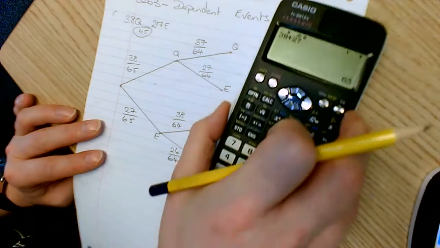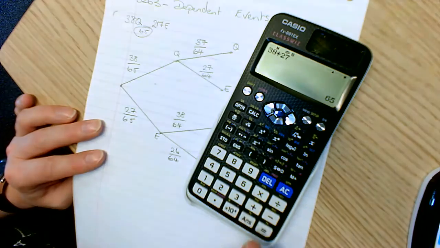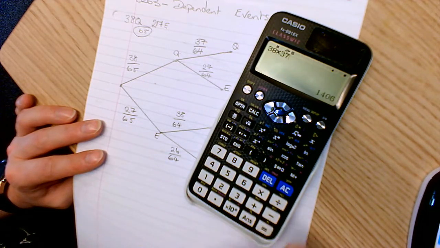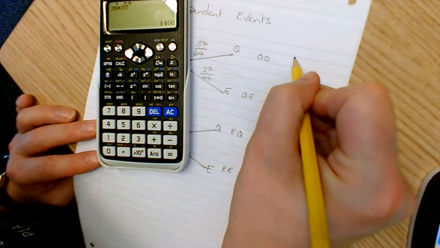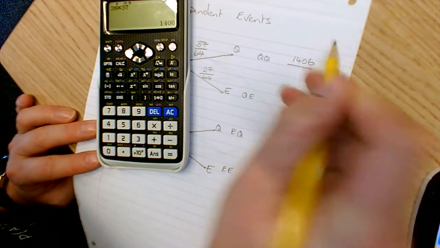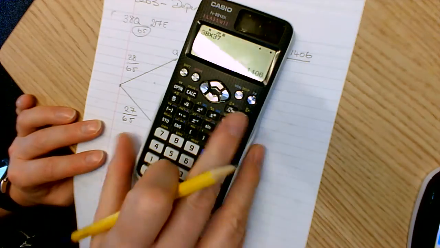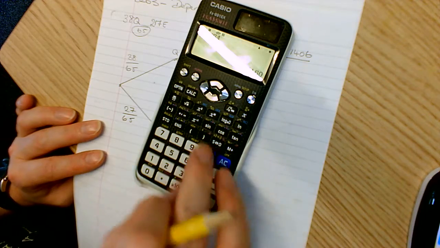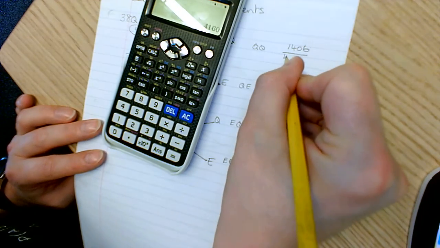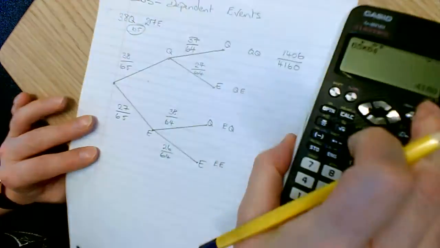Now you don't want to cancel anything down, so on your calculator just do 38 times 37, which is 1406, over the bottom, 65 times 64, which is 4160. You should always do this on your tree diagram.